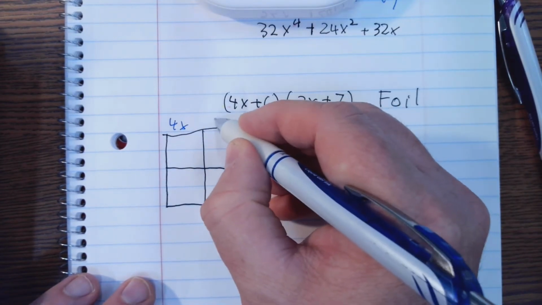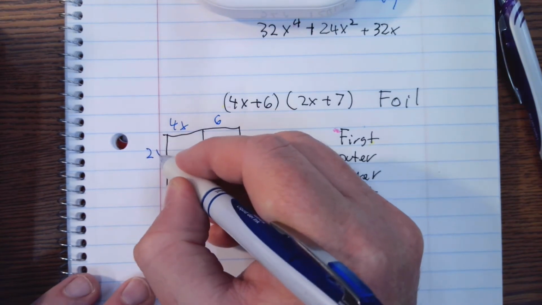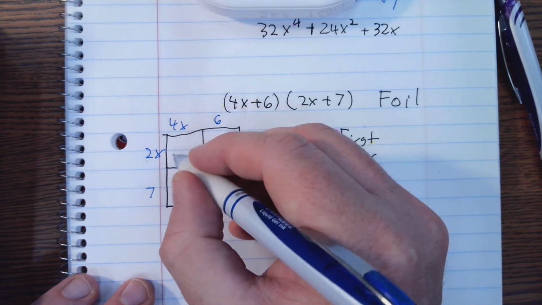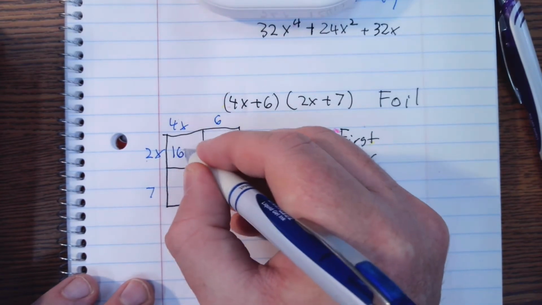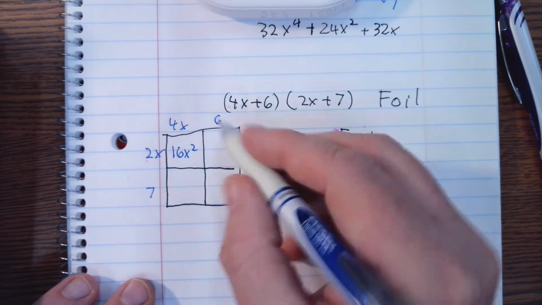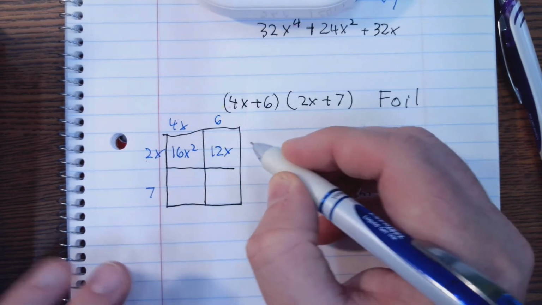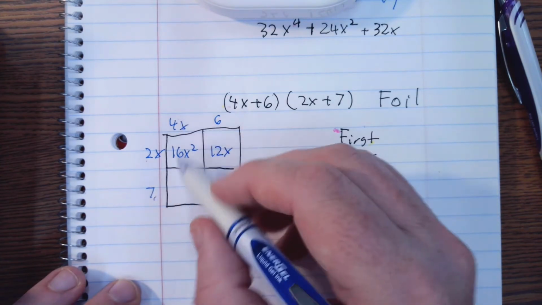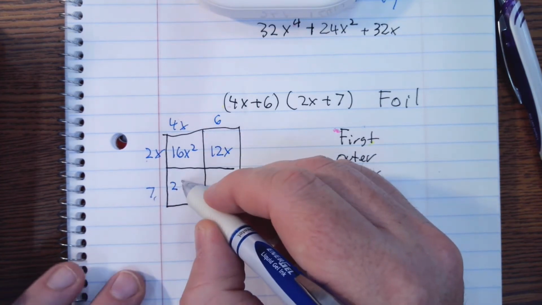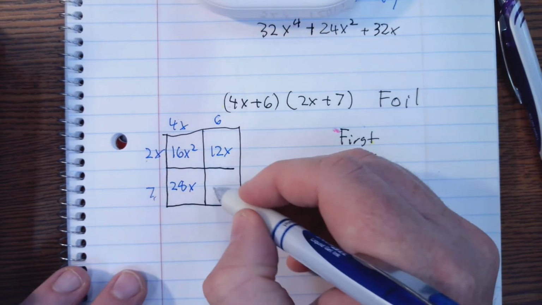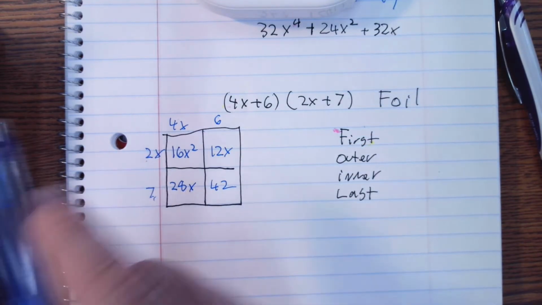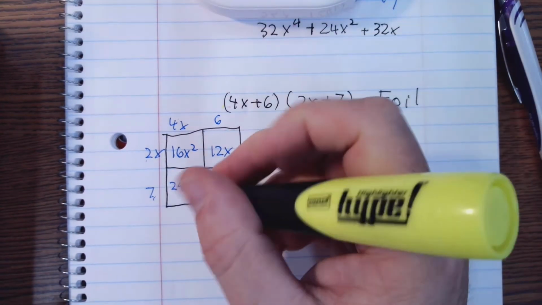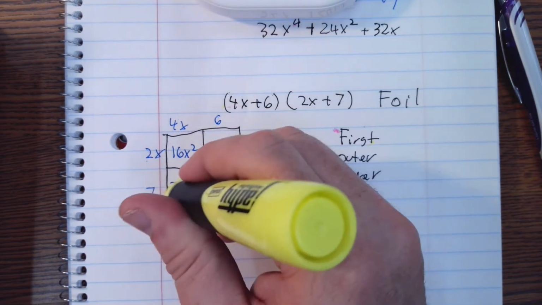Some of them take a lot of writing. These are like terms, which means I need to add them.